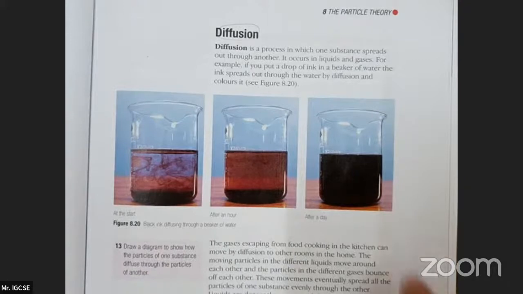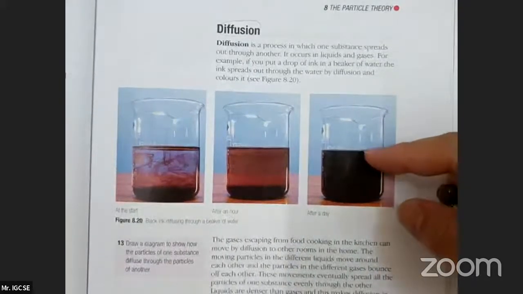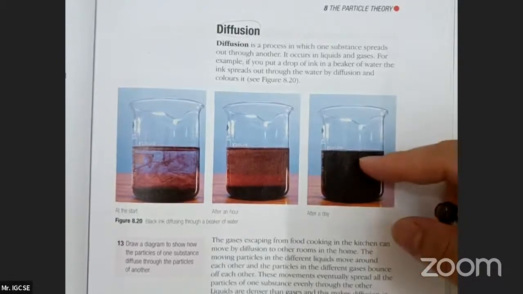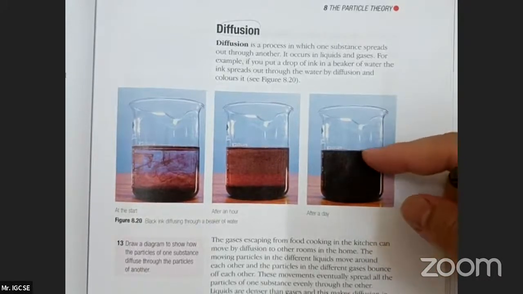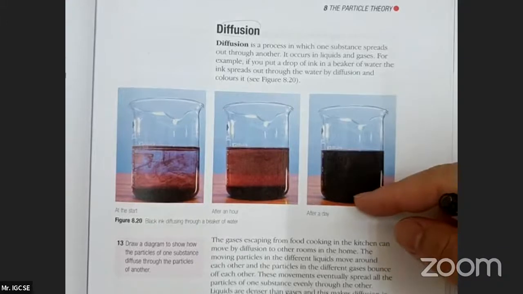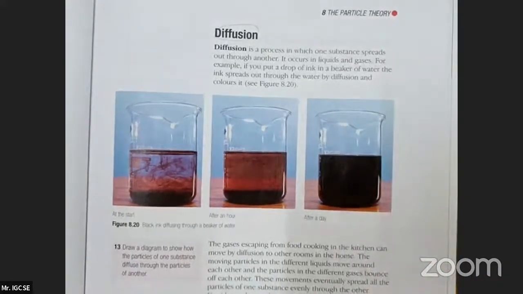Equilibrium. It means the particles do not stop moving, but the movement of the water particles, the solvent, and the colored dye are equal. That means if there are 1,000 particles from up to down, at the same time there will be 1,000 from down to up. Okay, this is the whole idea.